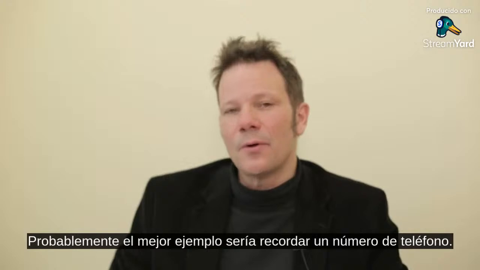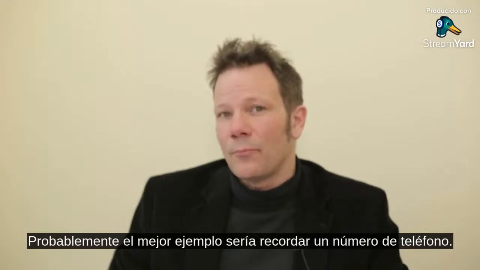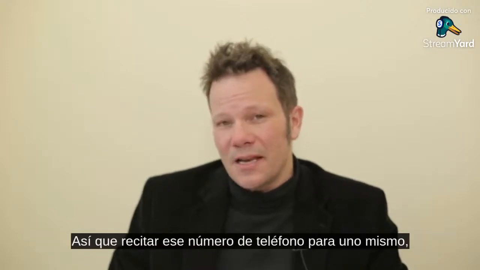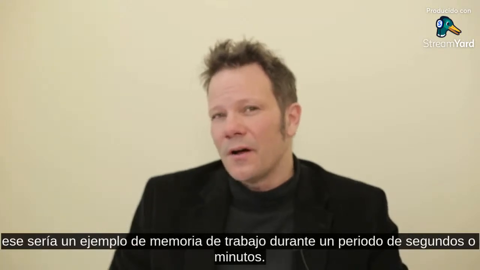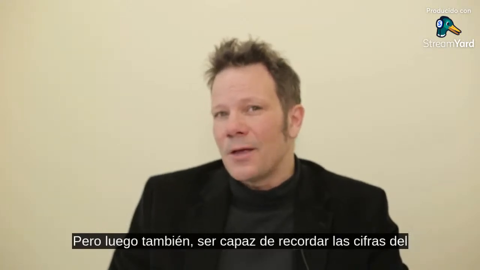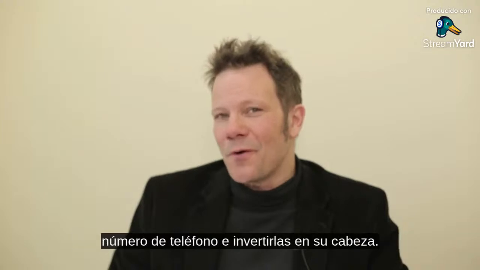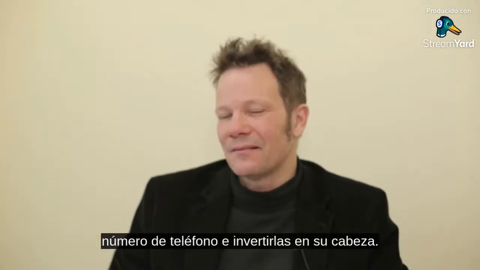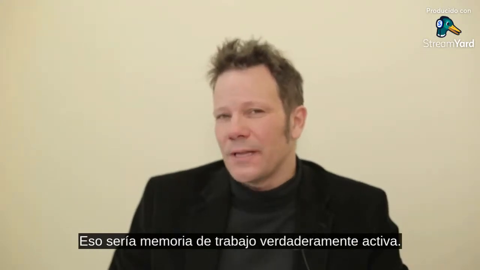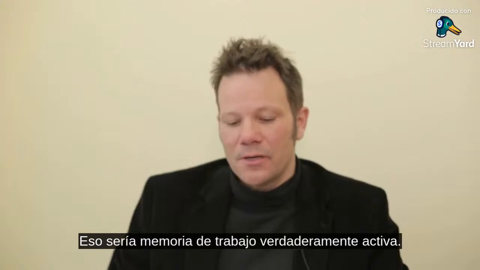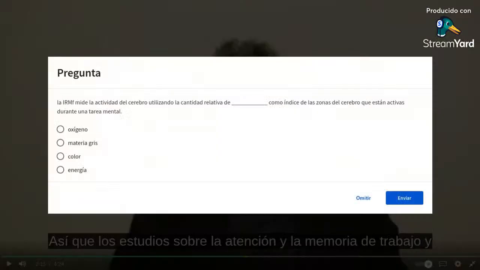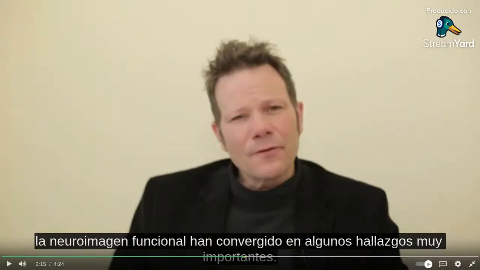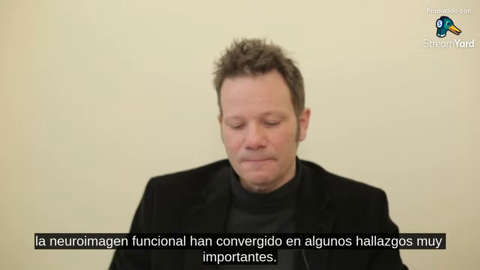Probably the best example would be remembering a phone number. So reciting that phone number to oneself, that would be an example of working memory over a period of seconds or minutes. But then also being able to remember the numbers of the phone number and reverse them in your head, that would be truly active working memory. So studies of attention and working memory in functional neuroimaging have converged on some very important findings.